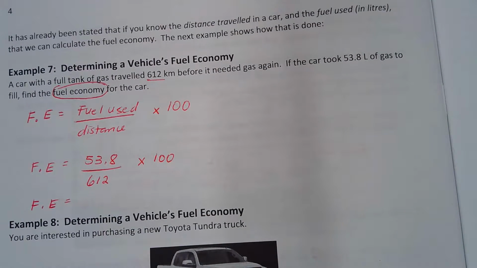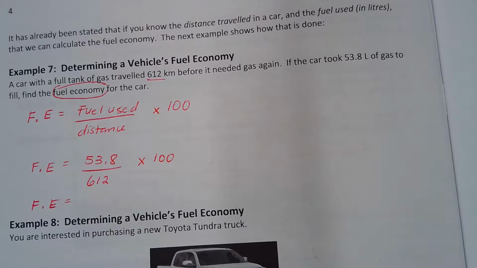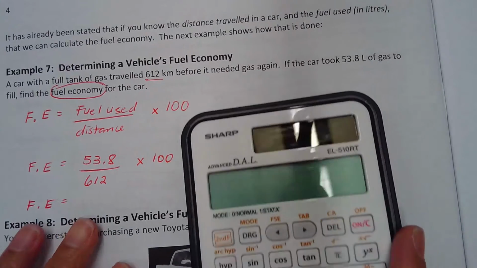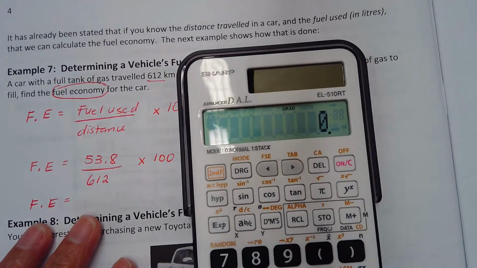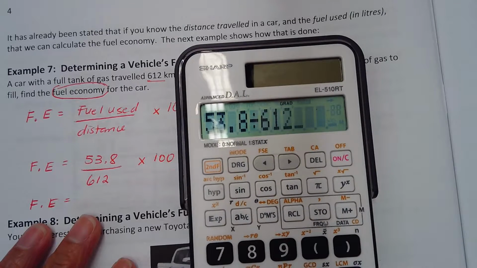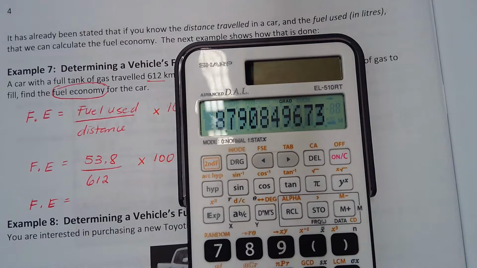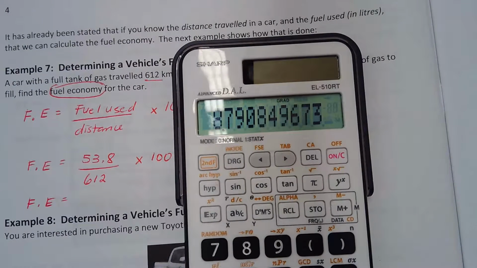Okay, so we wrote down the formula, we substituted into the formula, and now we're ready to calculate. Usually on our tests, on our assignments, on the exam particularly, we have to show our work. So this is the right way to do that. Let's go ahead and calculate that piece, and then let's compare our answers. Did you get 8.79? Yeah?